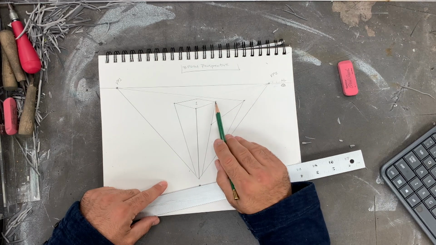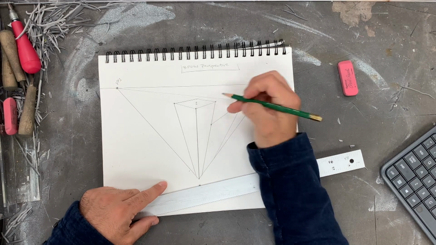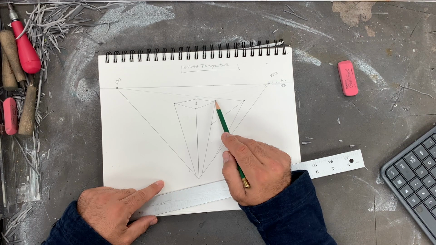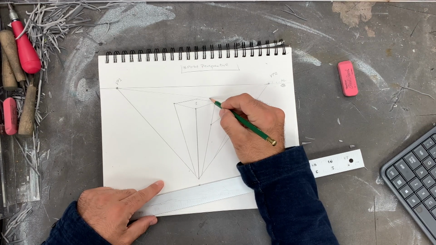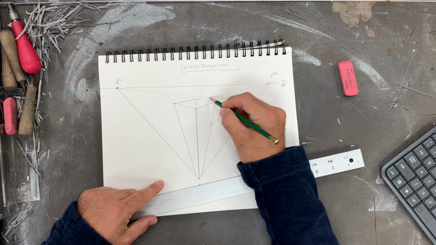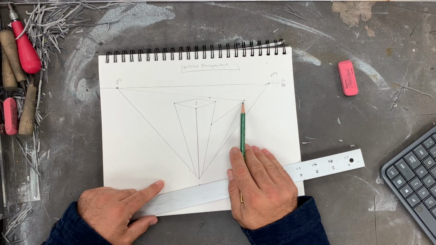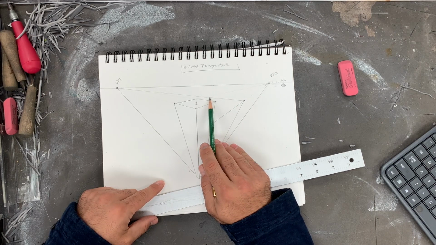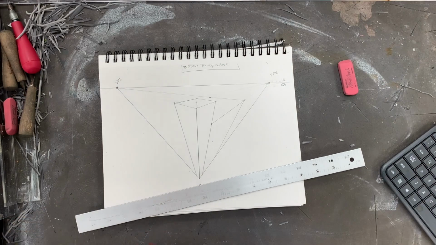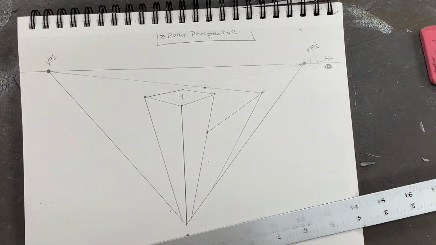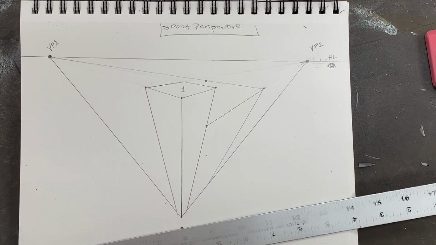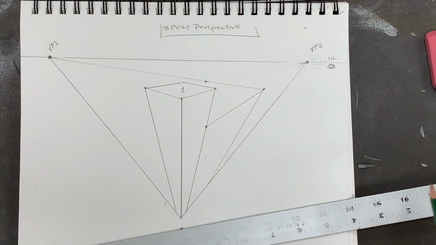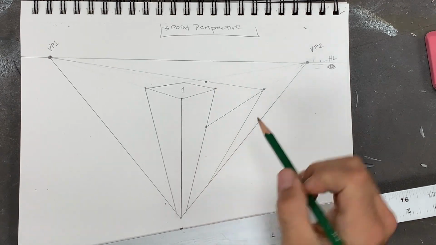So right above building number 1, and just to the left of that corner there, I'm going to put a dot along this line right here. So there's a dot right there on the top of building number 2.